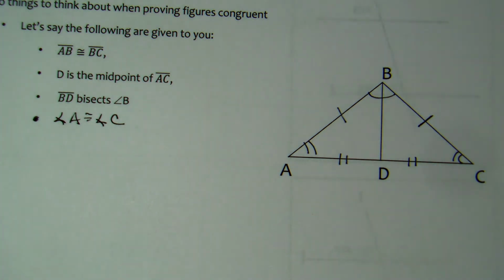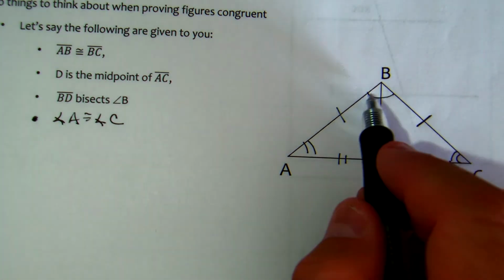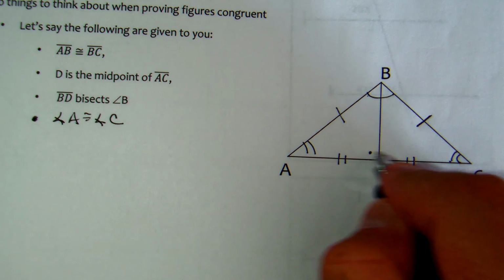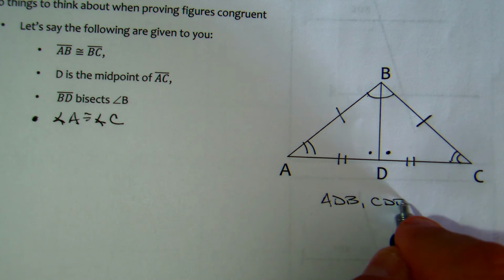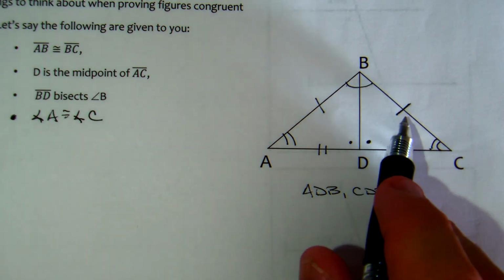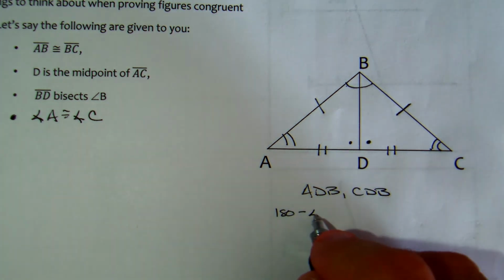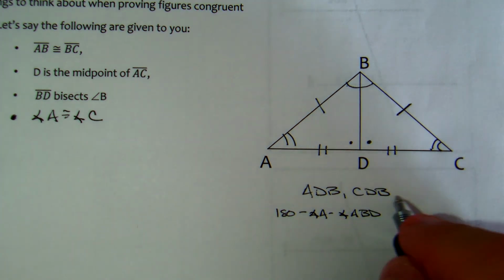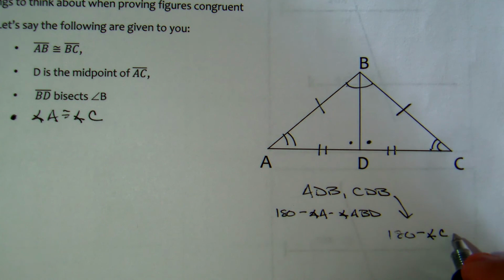angles adding up to 180 degrees in section 3.5. All right, so we already know angle A is congruent to angle C, and that angle ABD is congruent to angle CBD. Well, that means the remaining angles, ADB and CDB, would come from subtracting them. So we would start at 180 for ADB, and we would subtract angle A minus angle ABD. For CDB, we would also start with 180, and we would subtract angle C, and we would subtract angle CBD.